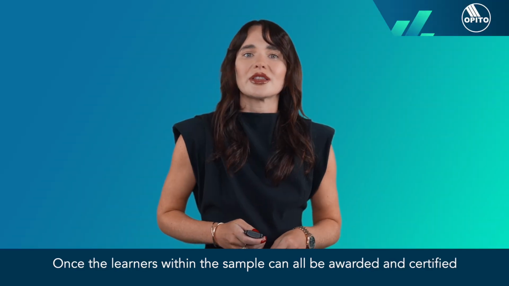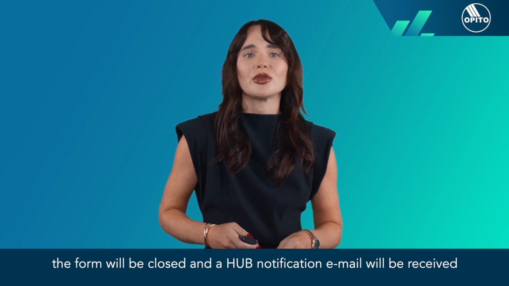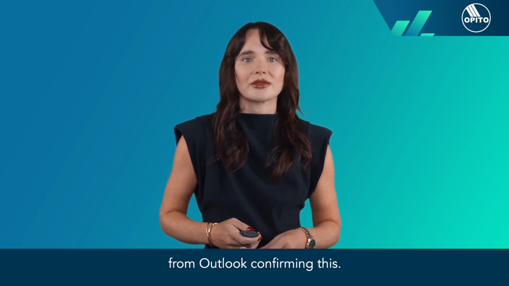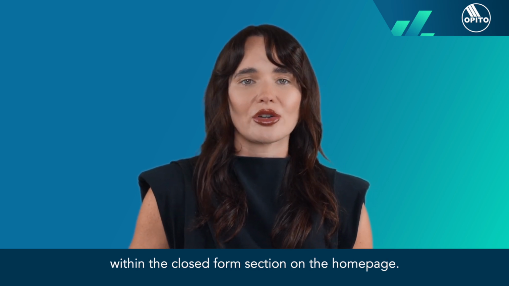Once the learners within the sample can be awarded and certified, the form will be closed and a hub notification email will be received from Outlook confirming this. The feedback and closed form can be viewed within the Closed Forms section on the home page.